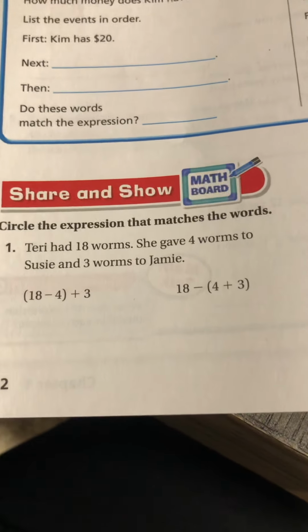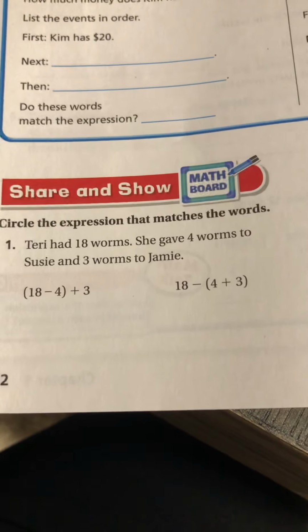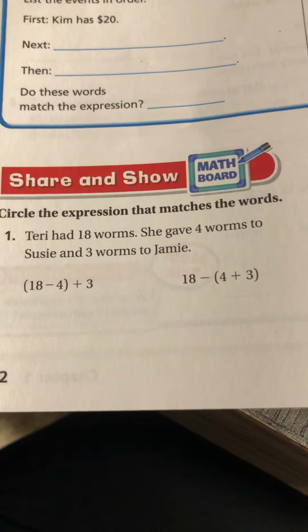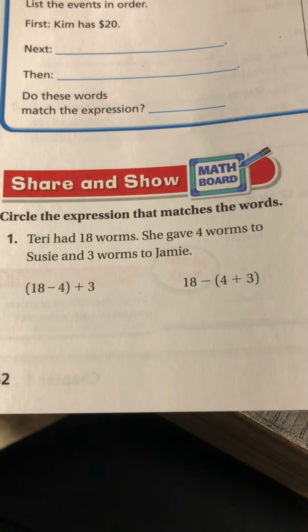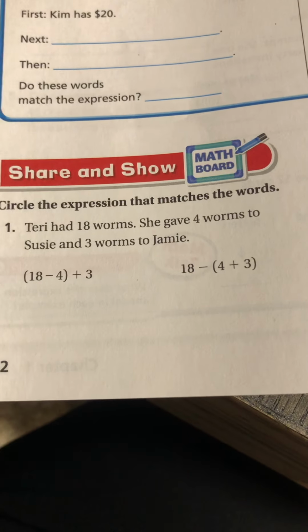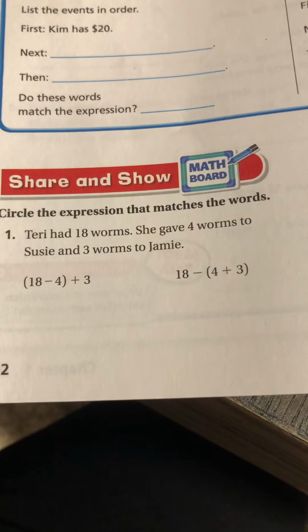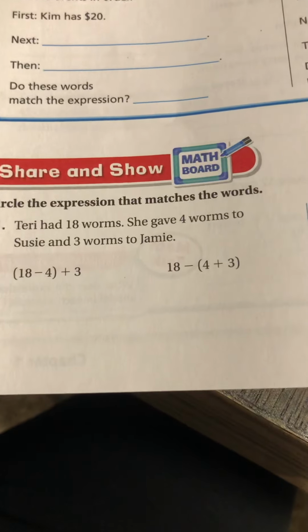But if these were equations with an equal sign, and we would be solving them, remember, you always do the parentheses first. So as we're working with these expressions and matching the words with the numbers, you want to think about what you would do first. Okay? So that's just a little hint moving forward.